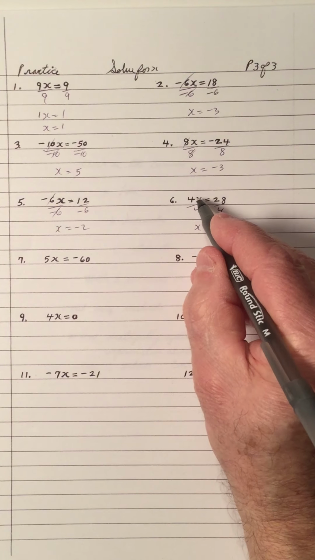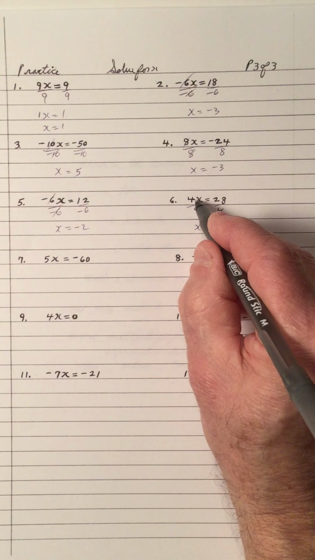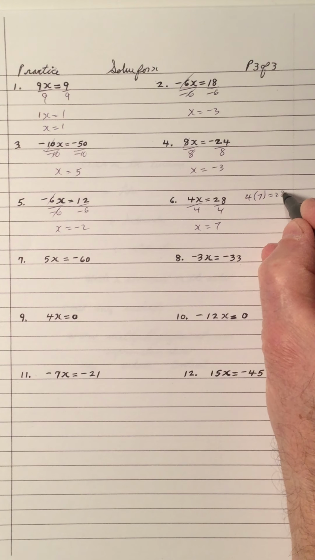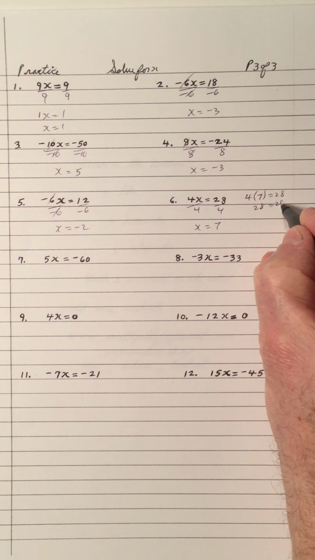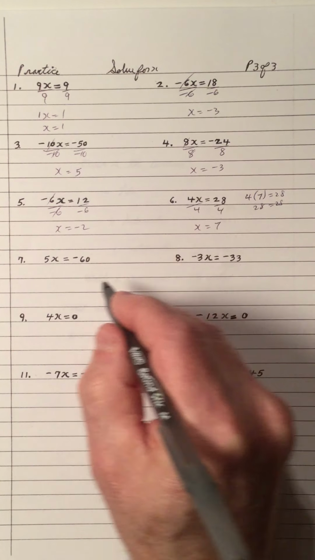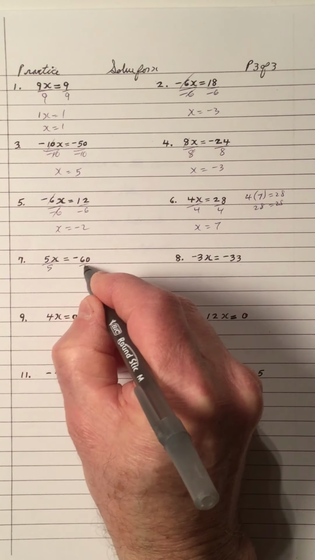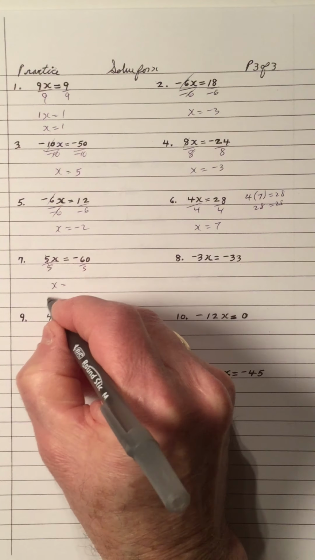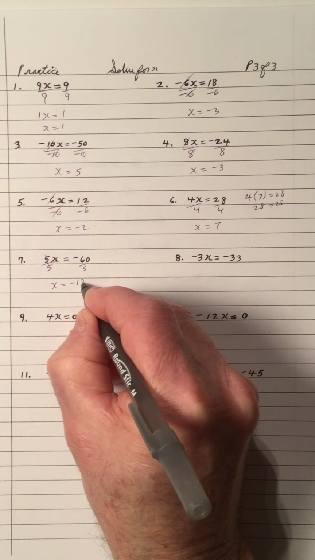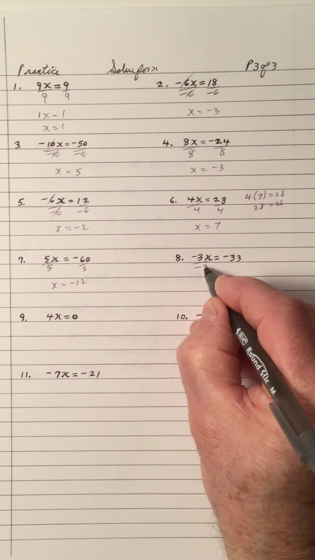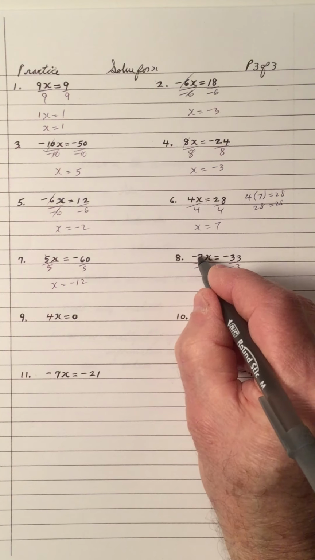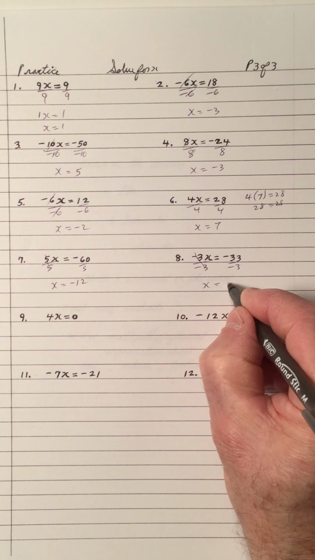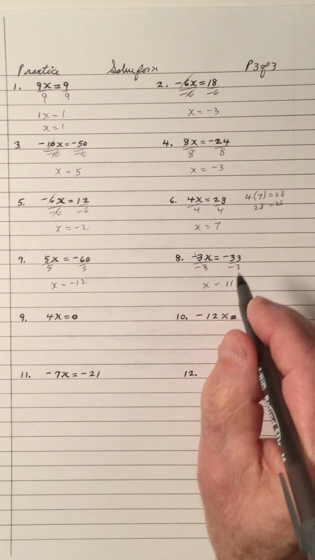And just a reminder to check, look back, we take the 7 and put it back. So if you put the 7 back in the place of x, you get 28 equals 28. So that's a 7. 4 times 7 is 28. Divide both sides by 5. The 5's cancel. 5 and 5 goes once, and we get a negative 12. Divide both sides by negative 3, and that gives me x. They cancel out. And a negative divided by a negative is a positive 11.